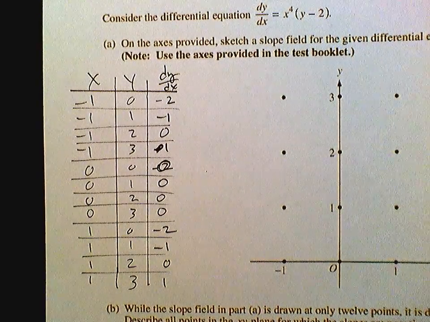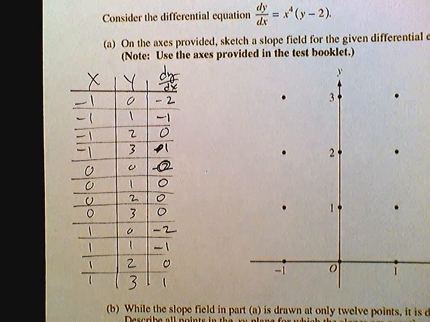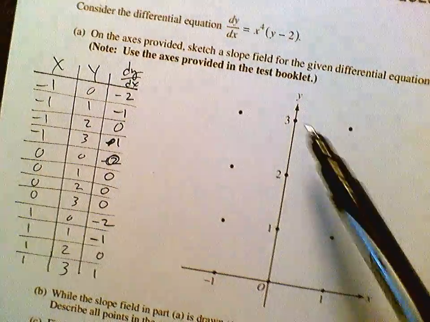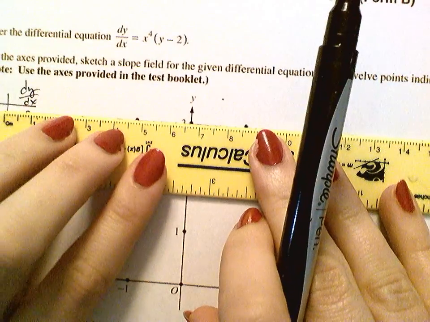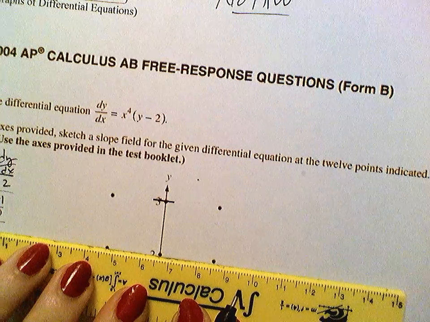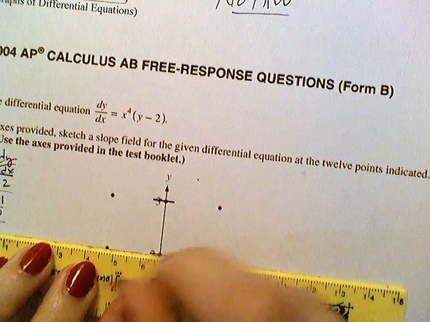Okay, so I know at the x coordinate 0, these are all going to be 0 slopes. So a little horizontal line at all of these.